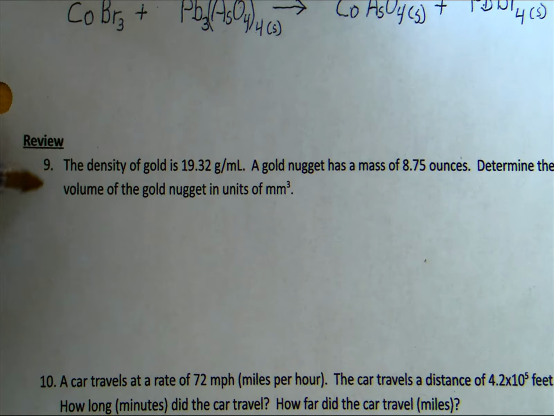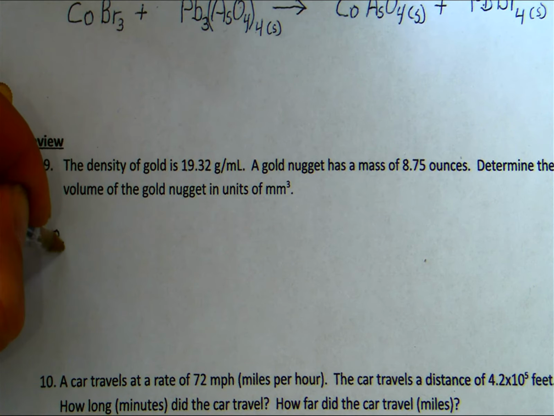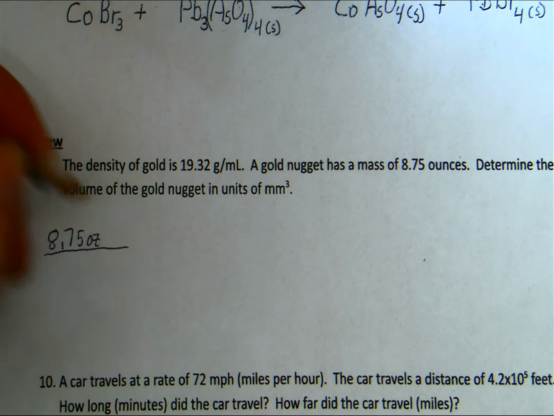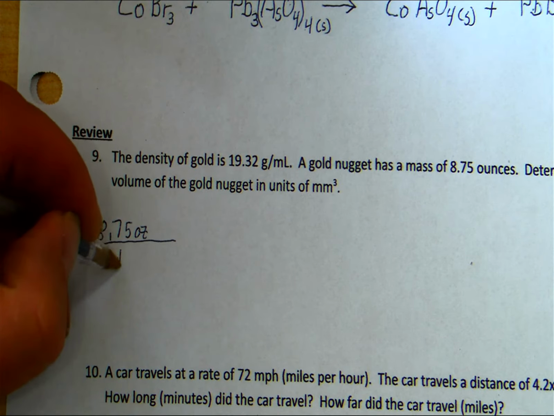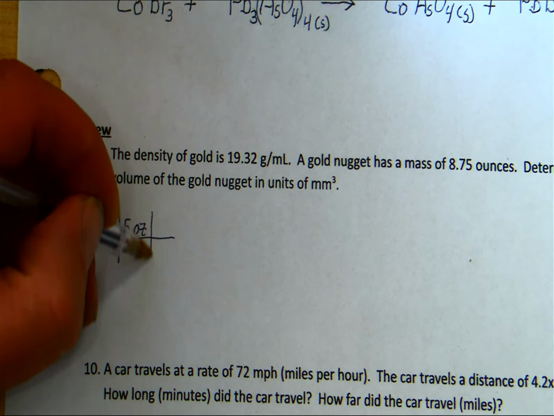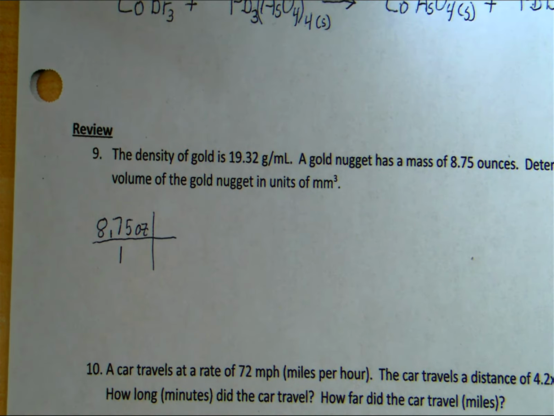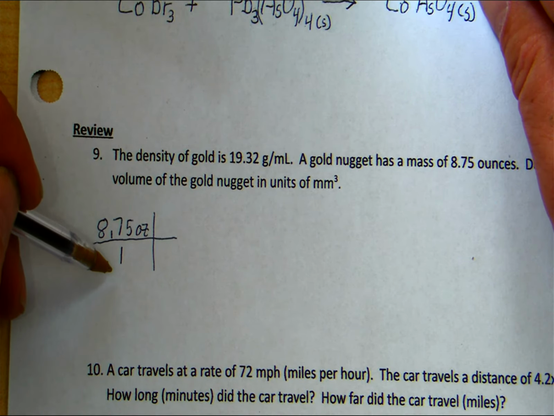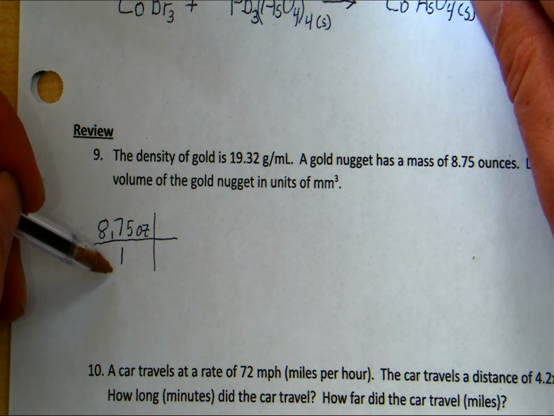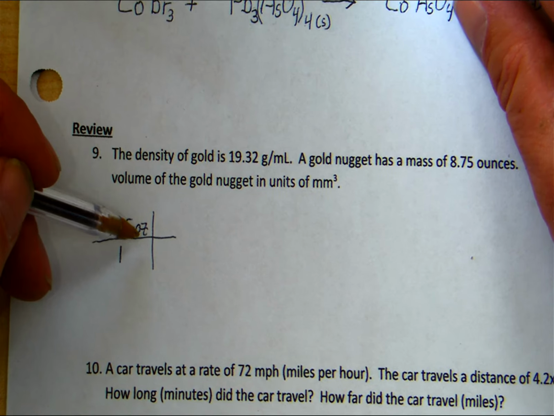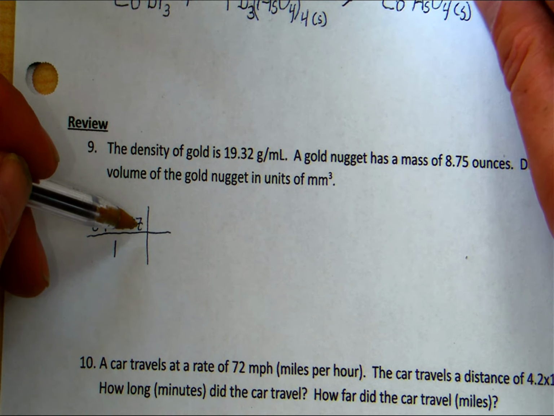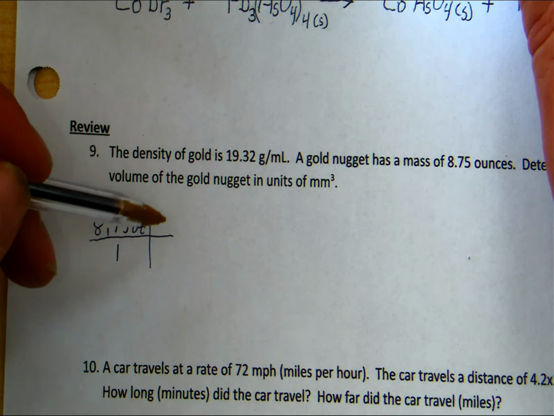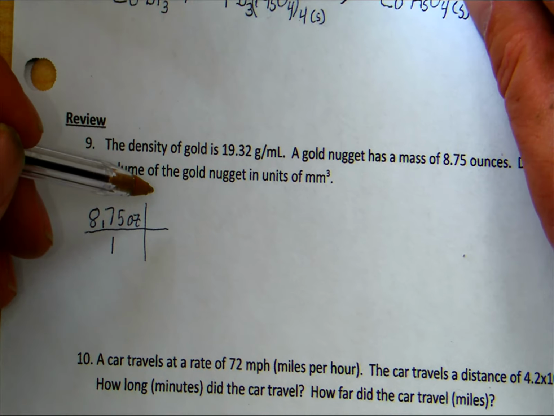For starters, we begin with 8.75 ounces, which is a unit of weight on the surface of the Earth. And in a conversion table, everything written in the numerator is multiplied, everything written in the denominator is divided. So we should figure out, of course, if you went online, you can pretty much directly convert from ounces to grams or ounces to kilograms.